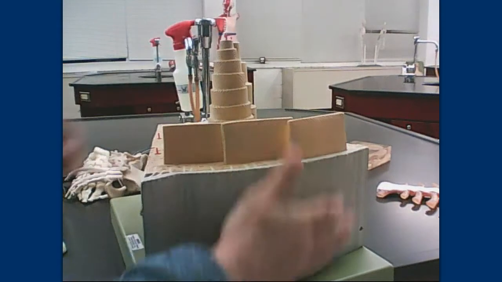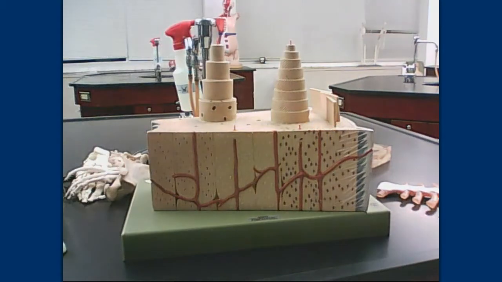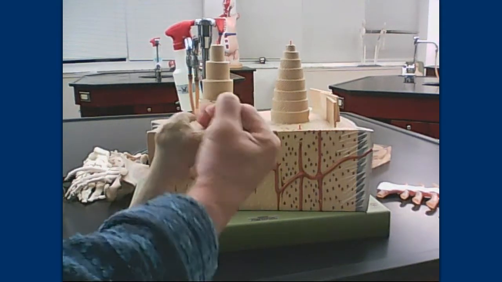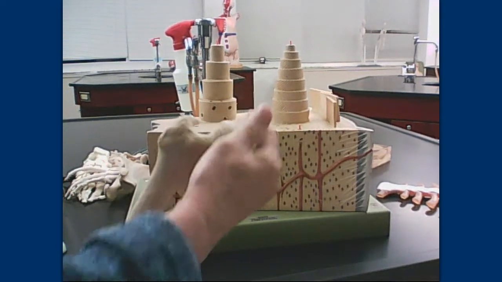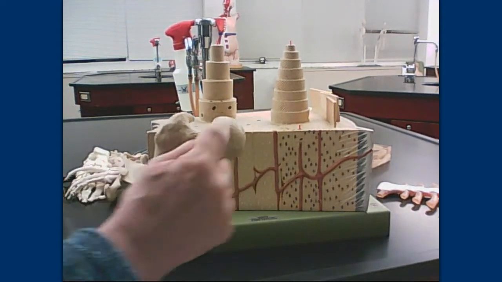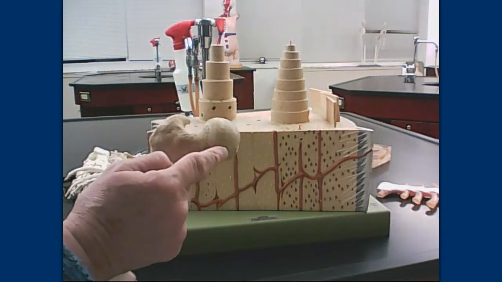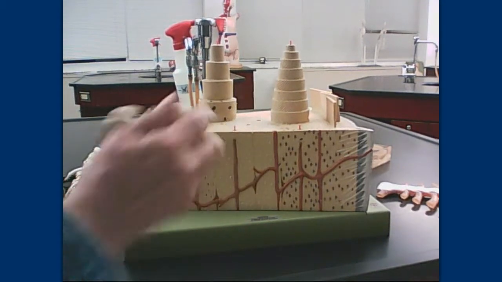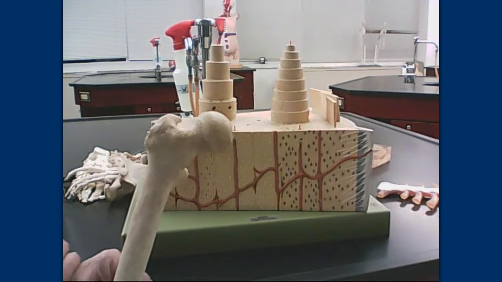Now, you're going to have periosteum all over the outside of the bone except in one place. Okay, this is the head of the femur, and we said this articulates with the acetabulum in the hip. So wherever it articulates with another bone, it has hyaline cartilage. It has cartilage on it to help it stay smooth and articulate smoothly.